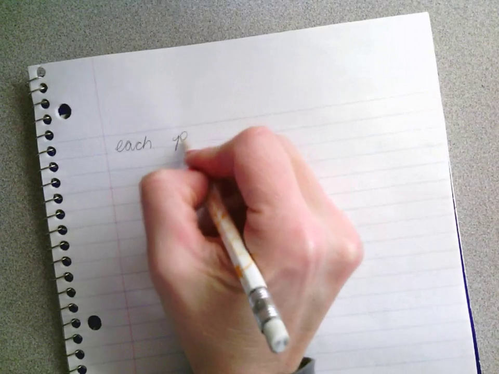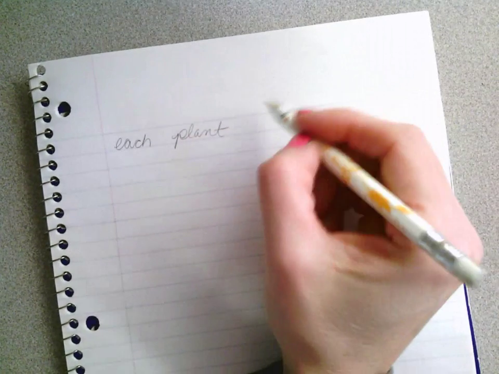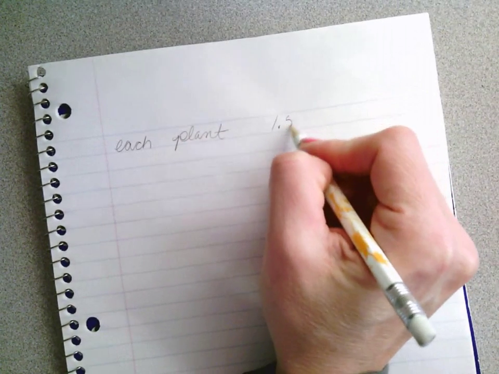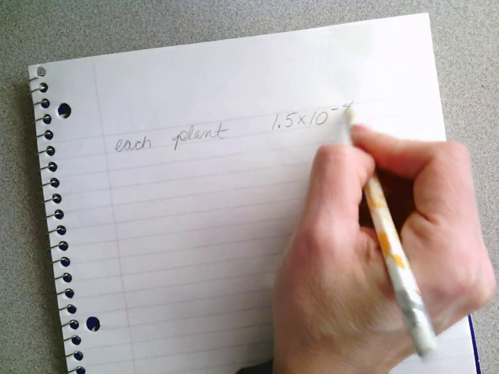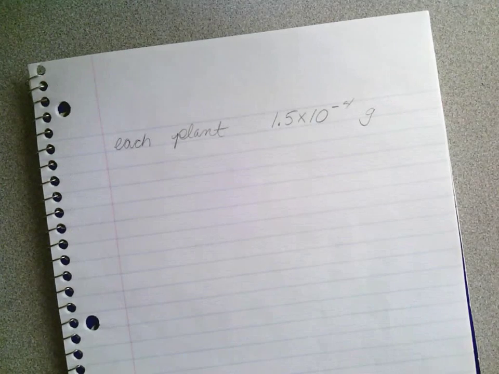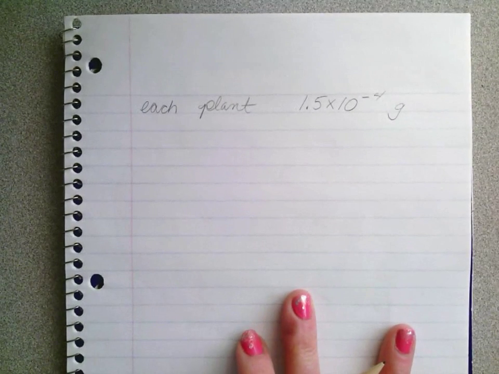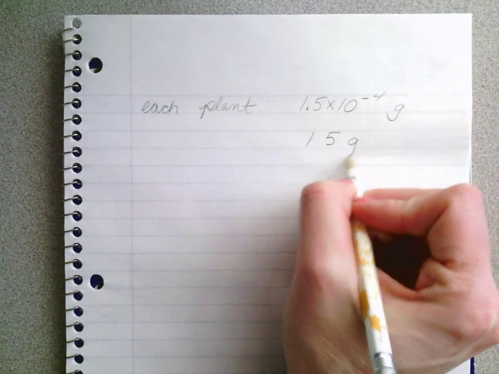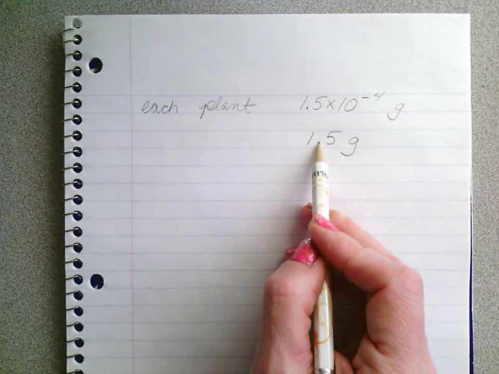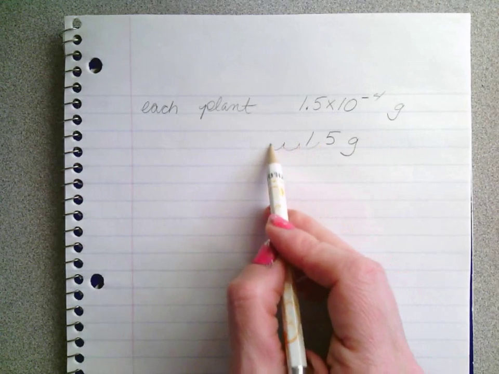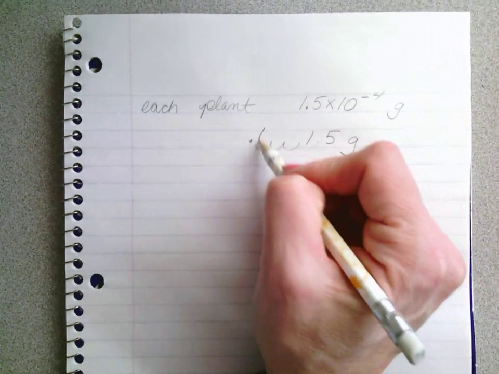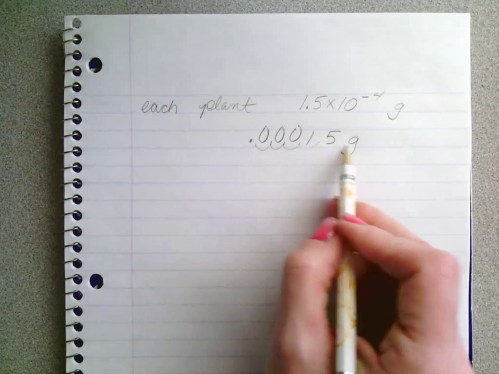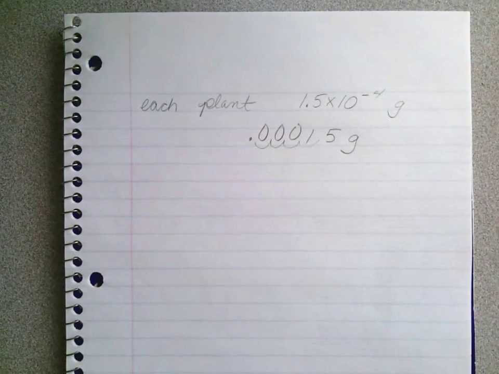Anyway, each plant has a mass of 1.5 times 10 to the negative 4th gram. By the way, what is 1.5 times 10 to the negative 4th in grams? It's pretty small. 1, 2, 3, 4. 1,500 thousandths of a gram is what each plant weighs.